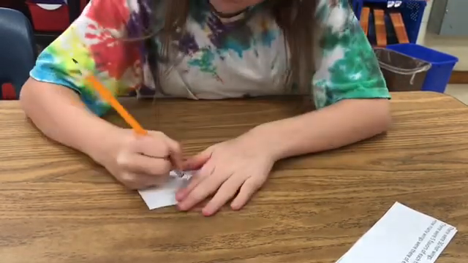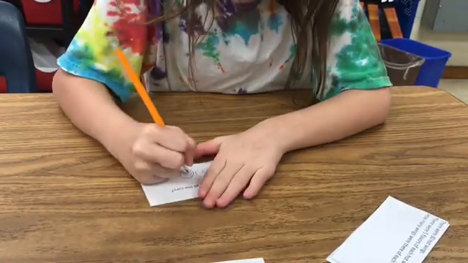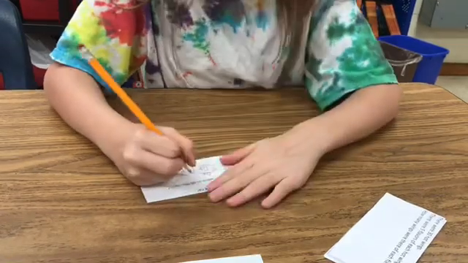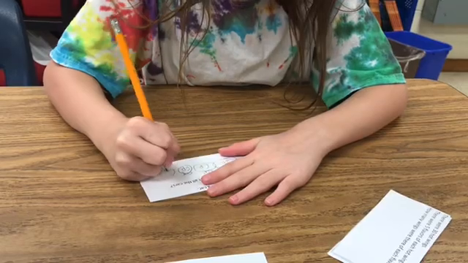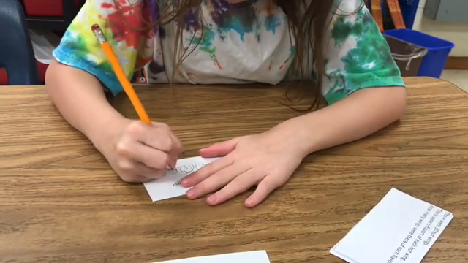I always try to put words with my pictures. Otherwise, I forget what I'm doing. That's what happens to me sometimes. And I always read my problem over and over again if I start feeling like I'm getting lost.